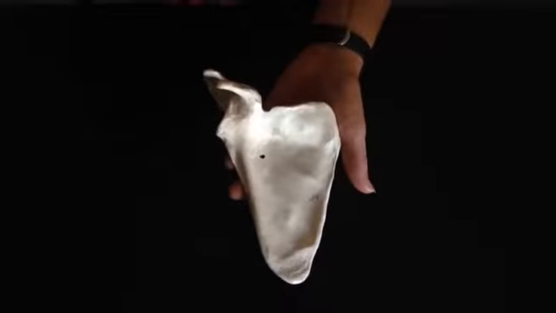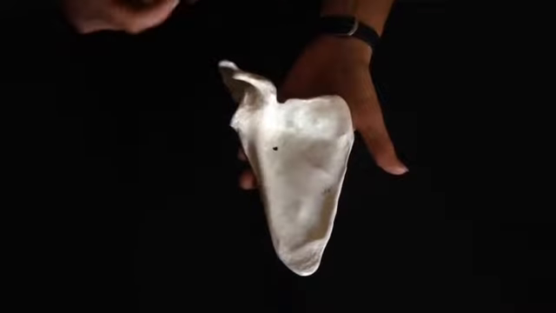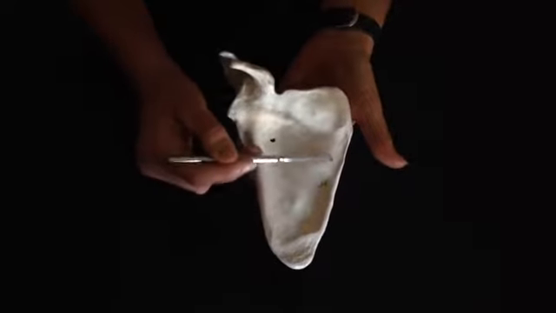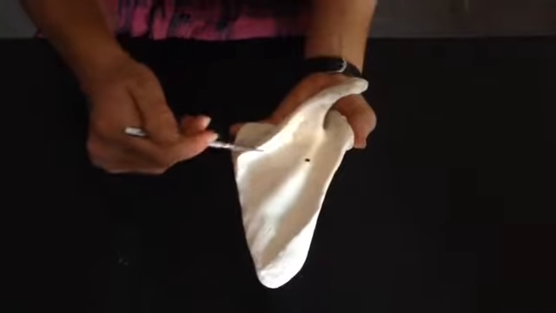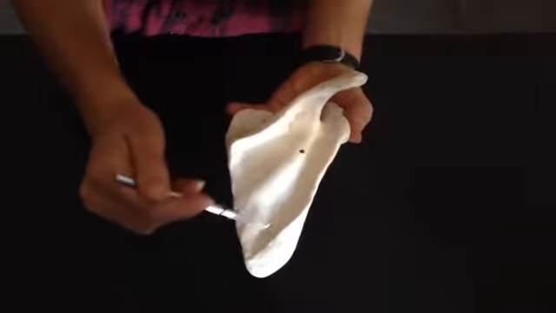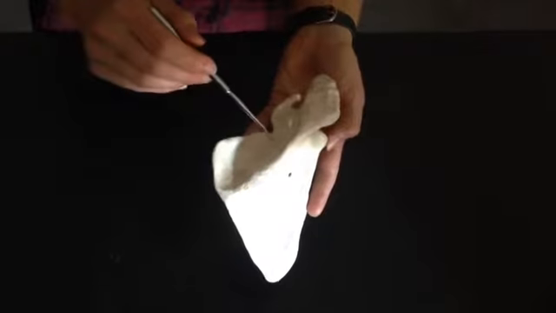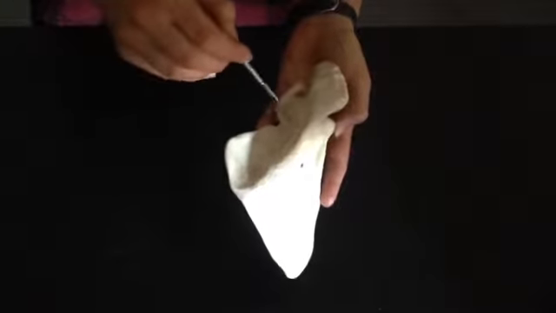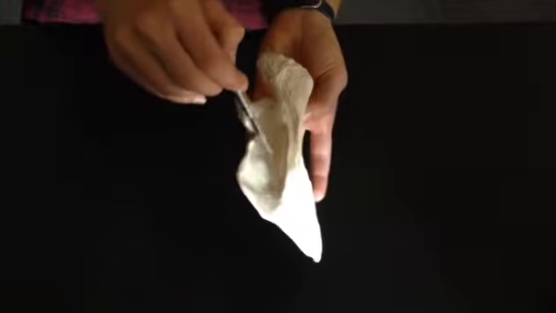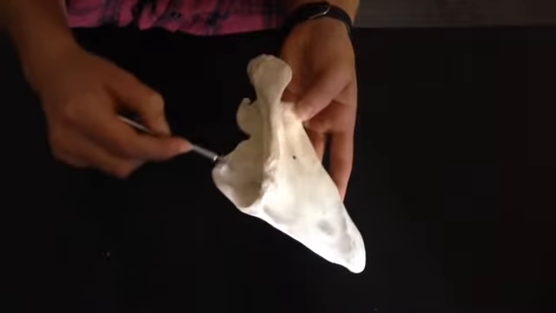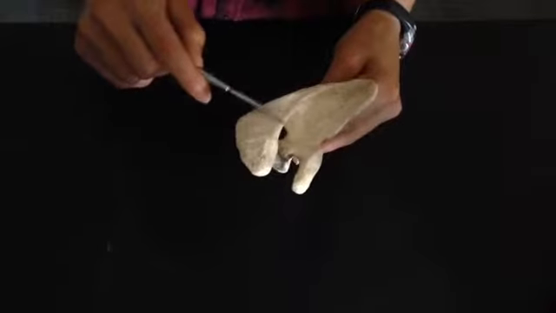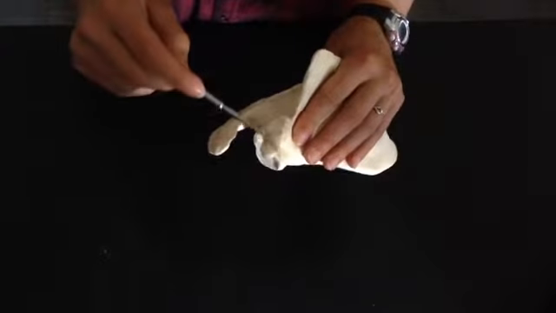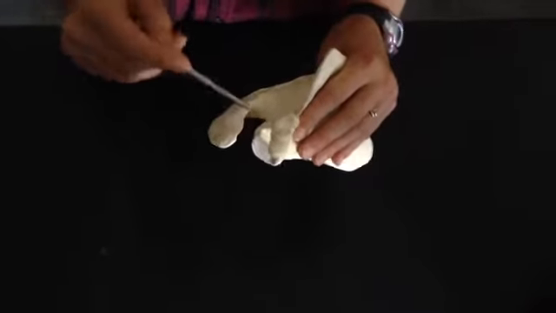Here we have a right scapula. Scapulas have 4 fossas. On the anterior side, we have the subscapular fossa, glenoid fossa, or glenoid cavity, the infraspinous fossa on the posterior side, and the supraspinous fossa up here. This is the spine. Here we have the acromion, or you could say acromion process. This is the coracoid process.